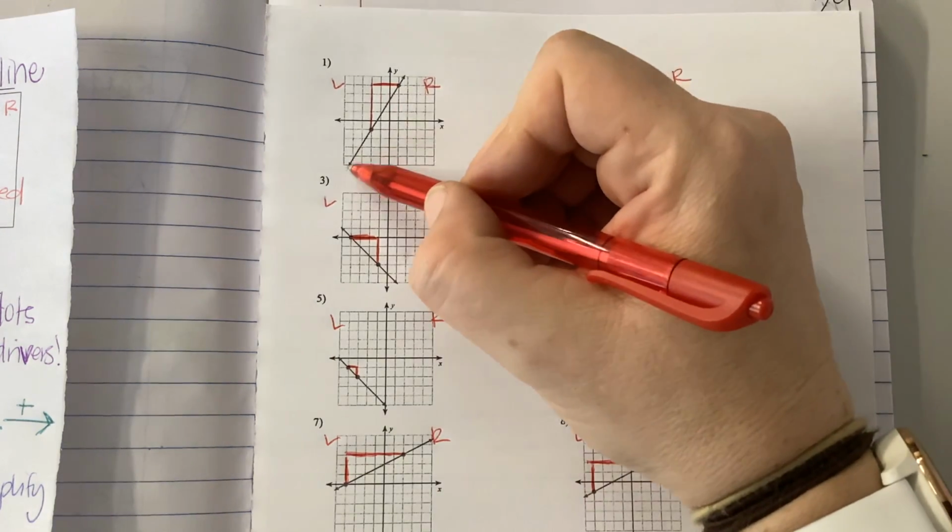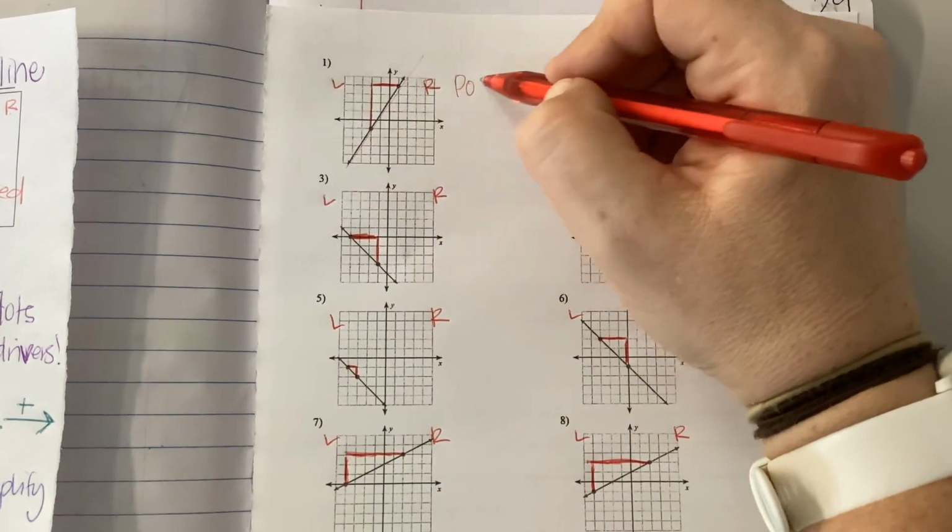This number 1 goes up to the right, so it's positive.